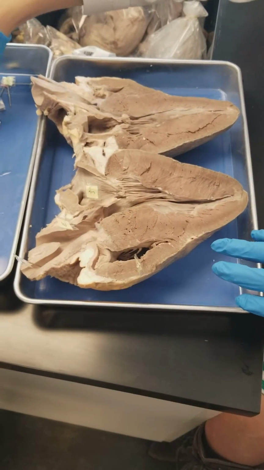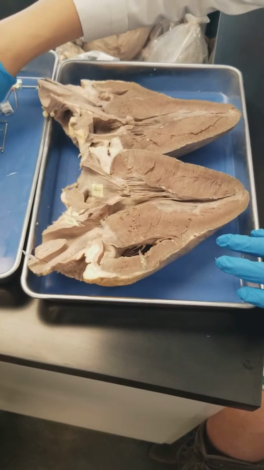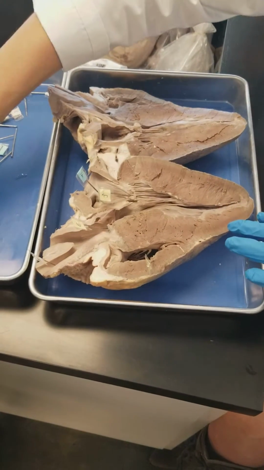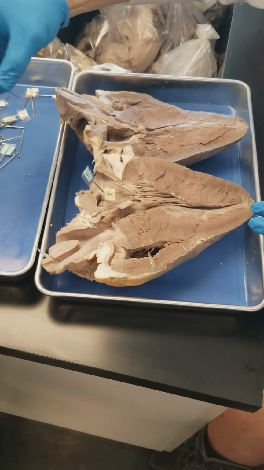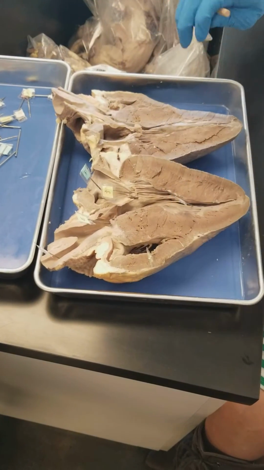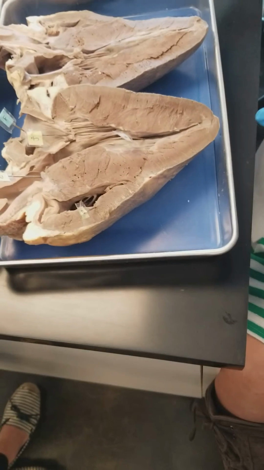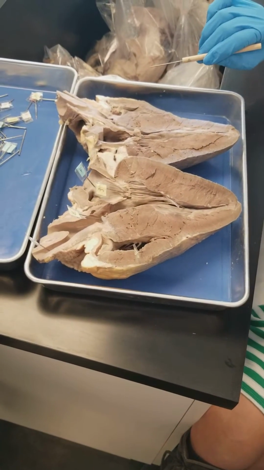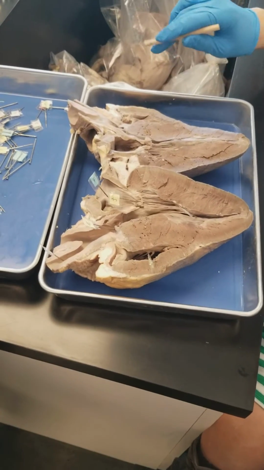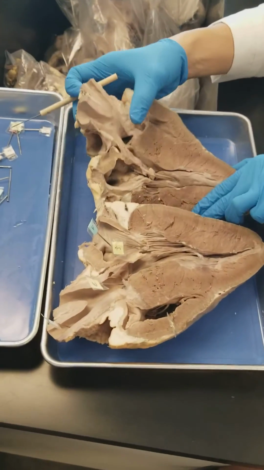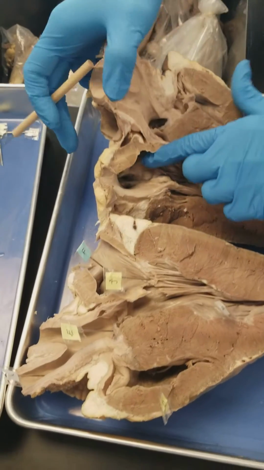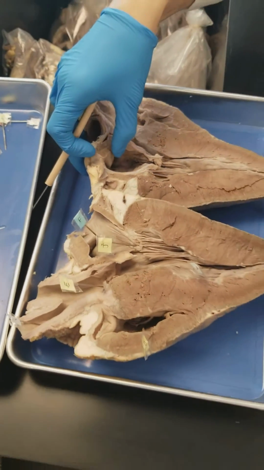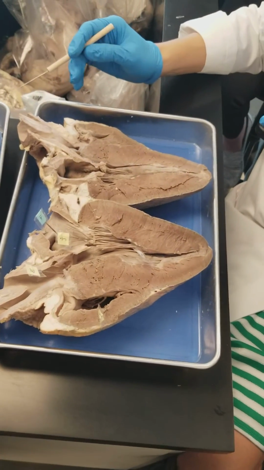So above that, we would have the left atrium, and then below, obviously, we have the left ventricle. Somebody asked me about pectinate muscle, which you can actually see in here. You see that? All the ridges? So those ridges would be the pectinate muscle. And it's usually only found in your atria.